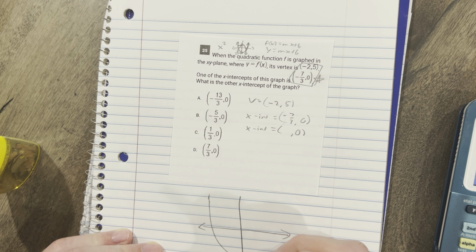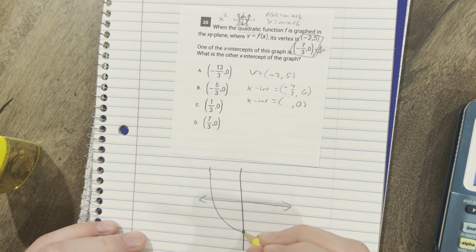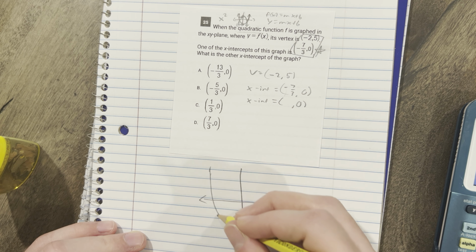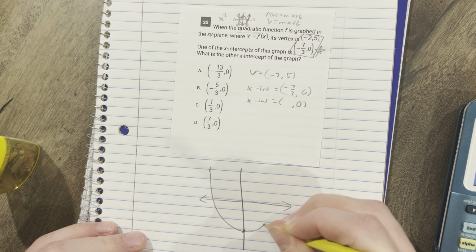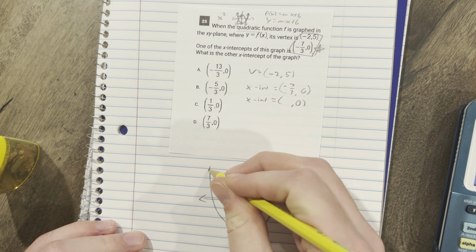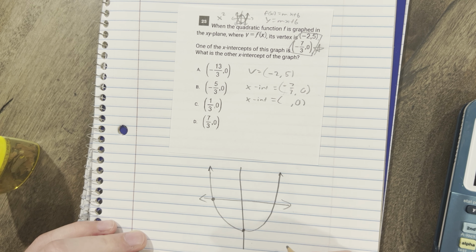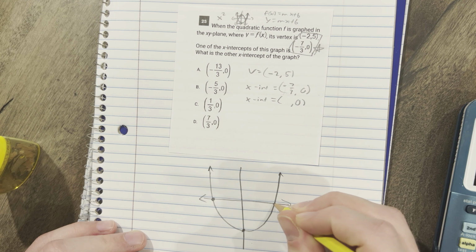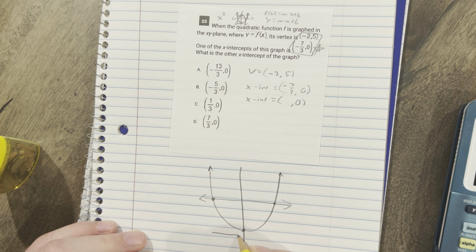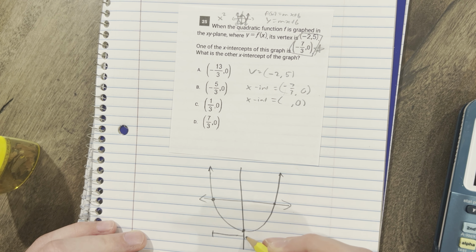We have a vertex, our lowest point. We know that whatever's on this side is going to be mirrored on this side. Okay, so our point negative 7/3, 0, let's say it's here. That means that our point has to be equidistant over here. Whatever this horizontal distance is here, it must be the same on this side, okay?